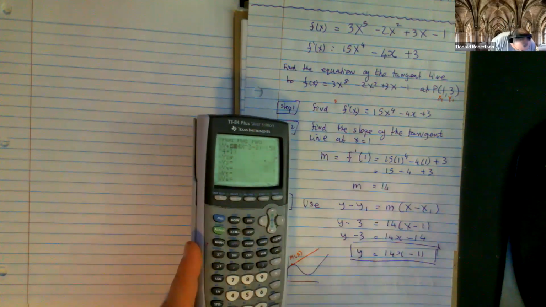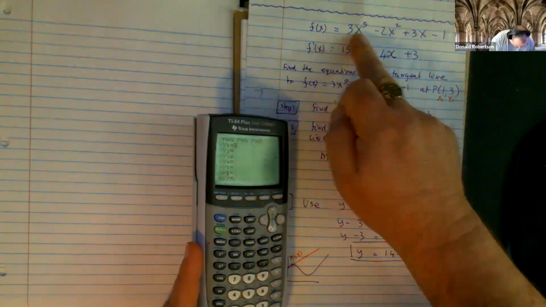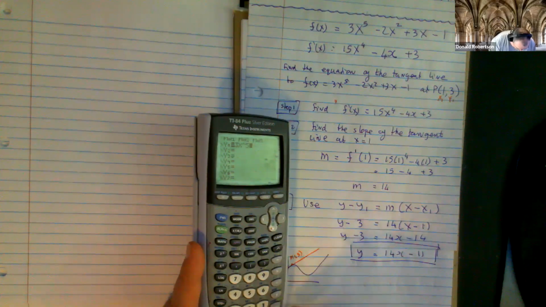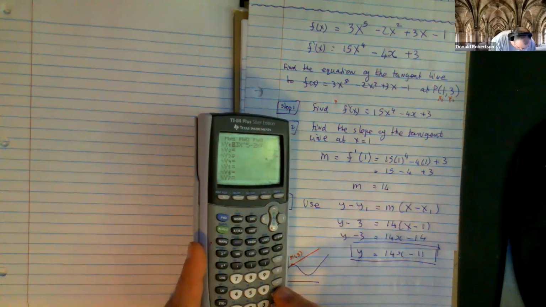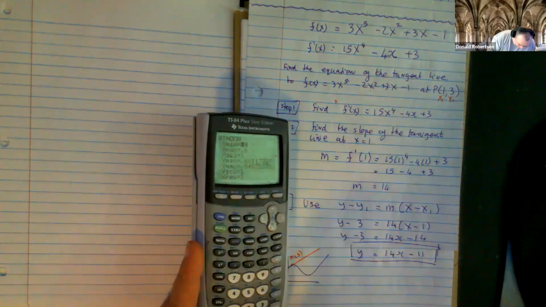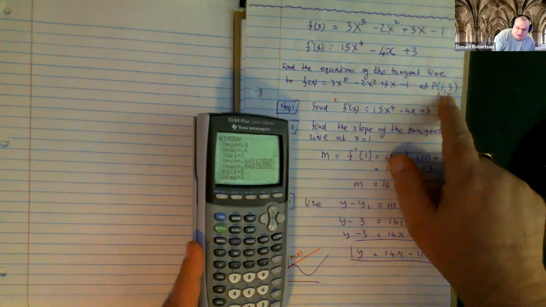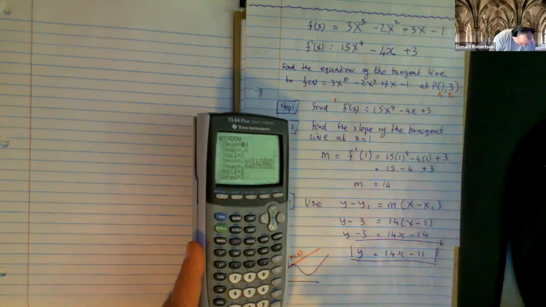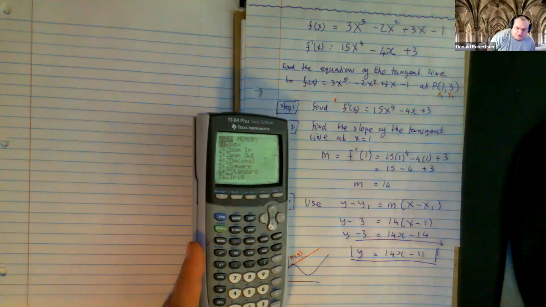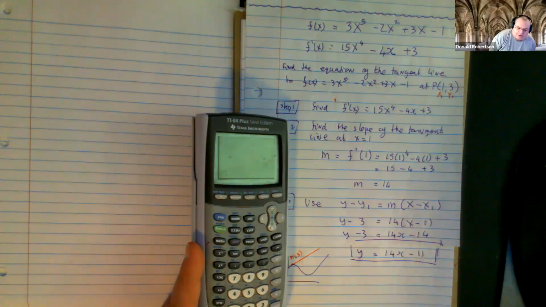I'm going to go y equals, and I'm going to type in the original function. So it'll take me a few moments. 3x to the power of 5, subtract 2x squared, add a 3x, and subtract 1. Nothing special about that. Make sure your window has got 1, 3 in it, so as long as x has 1 in it. So I'm just going to go from 0 to 2. And then if you do zoom 0, you can get a little idea of what the sketch looks like in that region.